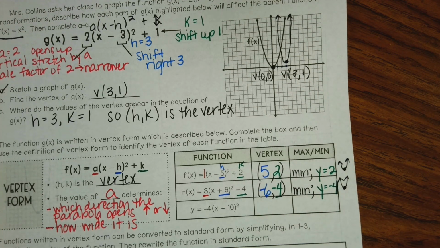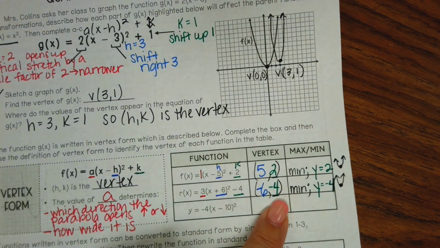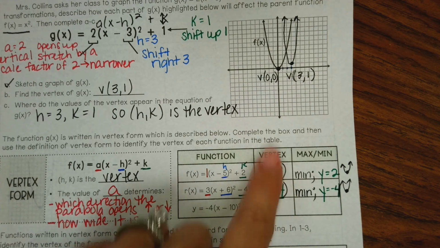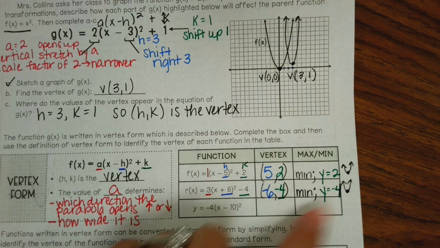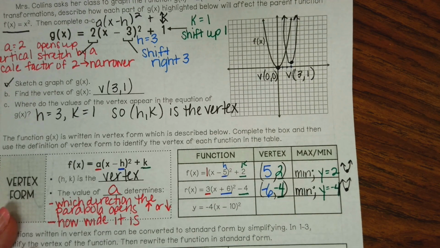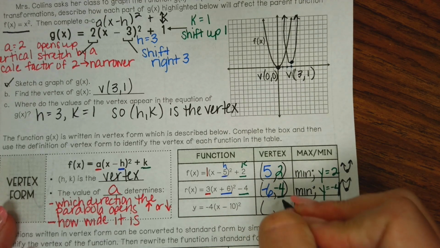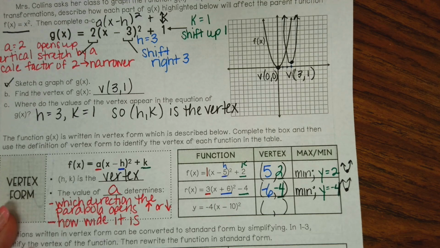Now, I always get the question, Mrs. Keller, -6 is smaller than -4, so why are you calling -4 the minimum? Well, remember, the minimum is how far down it went, and the y value is what determines how far down the parabola dropped.